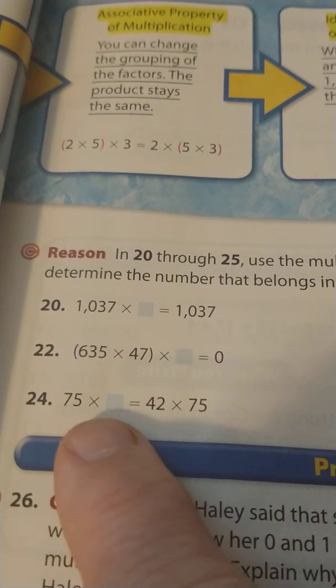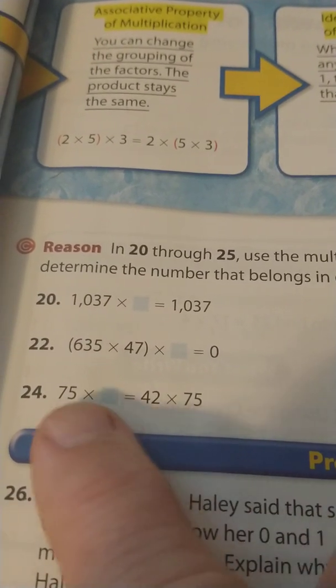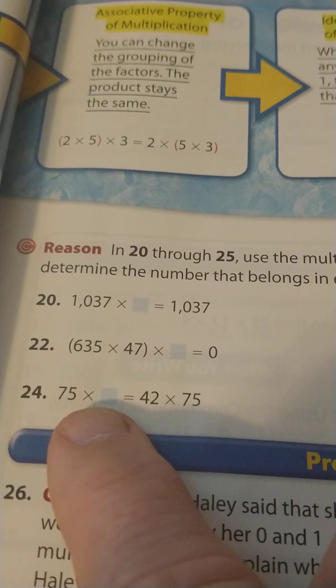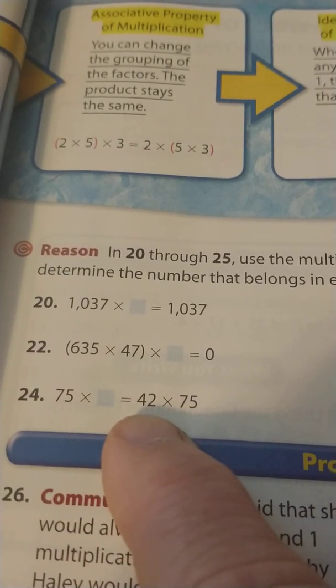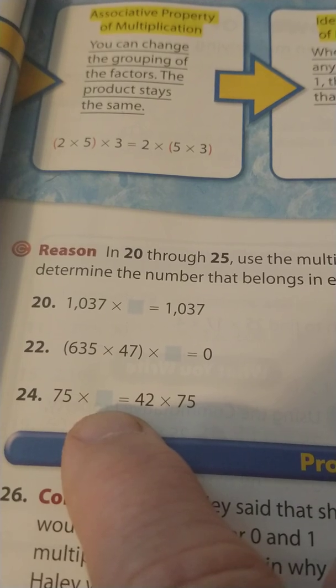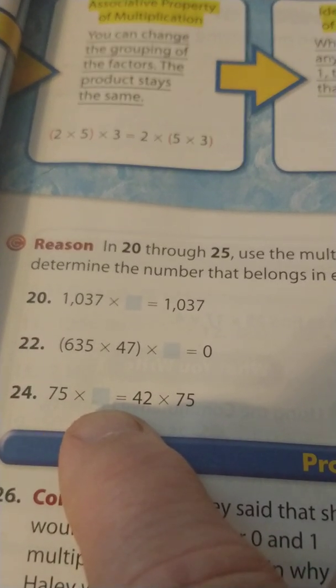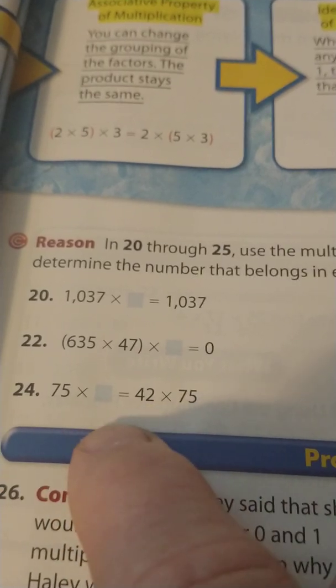24, 75 times something is the same thing as 42 times 75. Oh, well, they just did the commutative property and they left this number out. We can see right here that missing number is 42. So 42 is going to be your answer. And what property was it? It was the commutative property. The numbers just commuted or switched places.